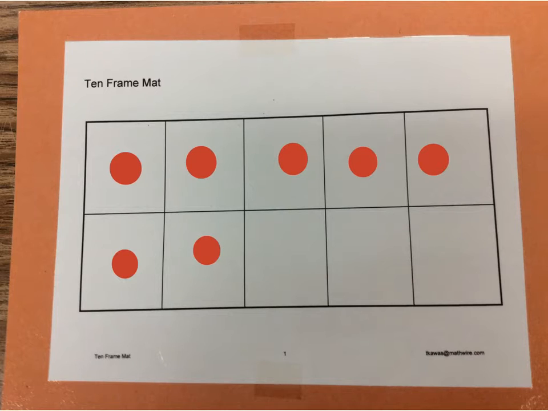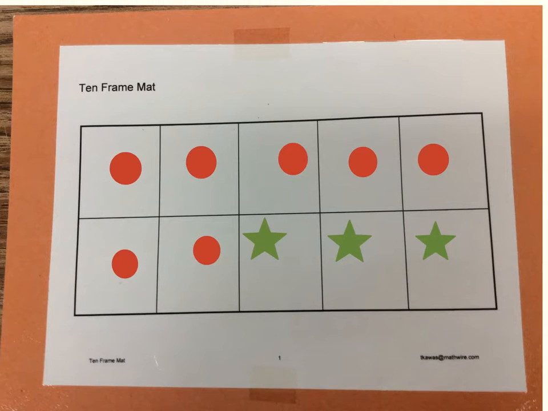Once kids have a strong understanding of how the numbers are represented, then we can start asking them more complicated questions like, well, here's 7, how many more do we need to make 10? So they fill up the empty boxes with another object and can quickly see, well, they just needed 3 more objects to make 10.